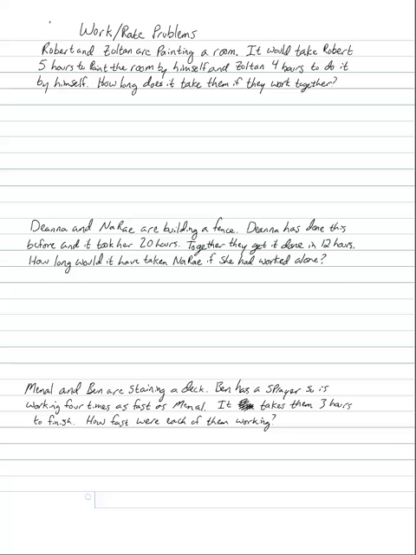Say you have Robert and Zoltan are painting a room. It would take Robert 5 hours to paint the room by himself and Zoltan 4 hours to do it by himself. How long does it take them if they work together? So we're going to start off the same way. We want to know how long it's going to take them if they were going to work together. So I'm going to call that my variable, because it's what I want to know, so it's my unknown. And I'm going to say time it takes them to work together is X.